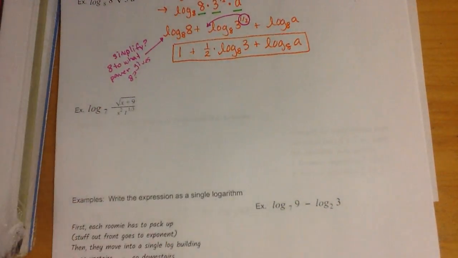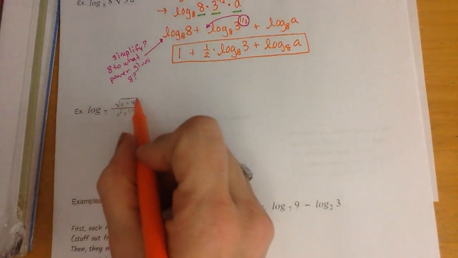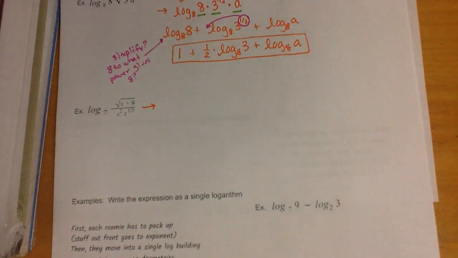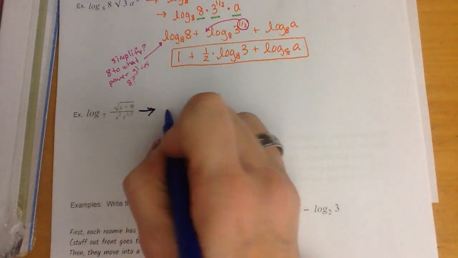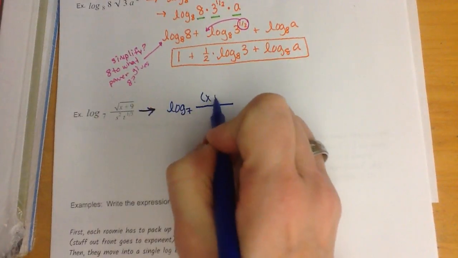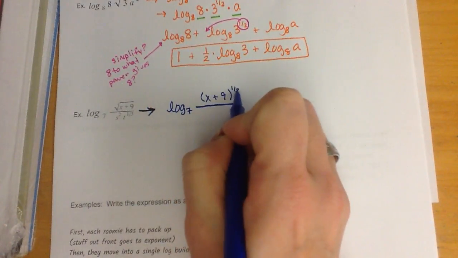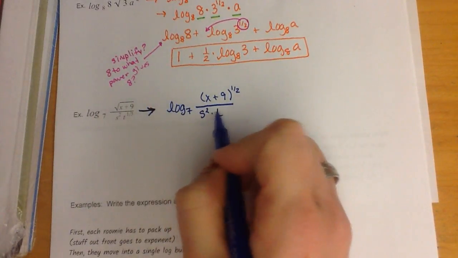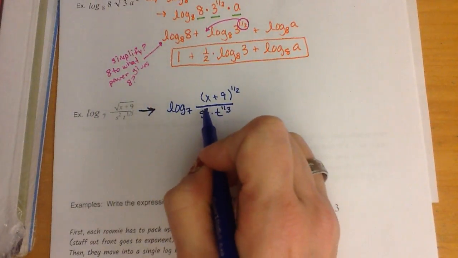Alright, this one looks more complicated still. And I'm glad to see that it has some upstairs and downstairs roomies. I think I'll go ahead and start like I did the other one by rewriting that radical in exponential form. So that's going to give me log base 7 of x plus 9 to the 1/2 over s squared t to the 1/3.